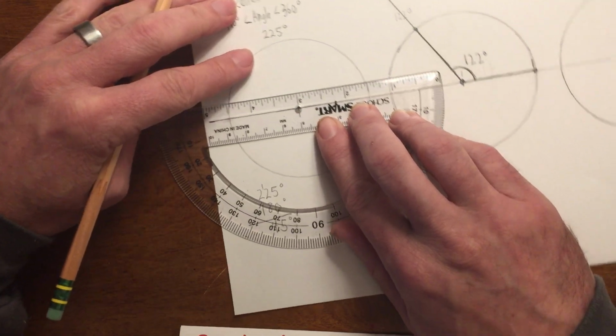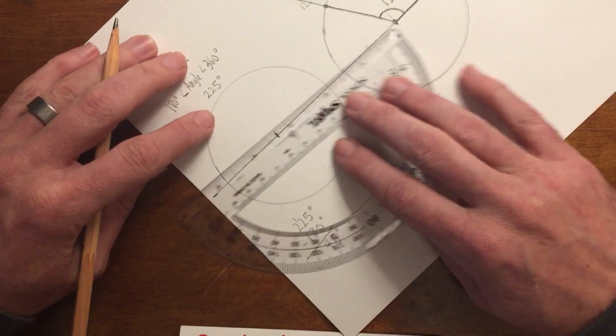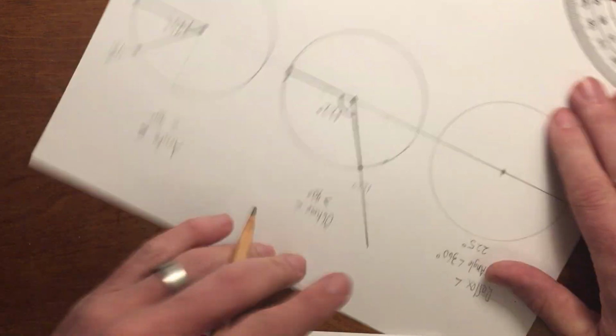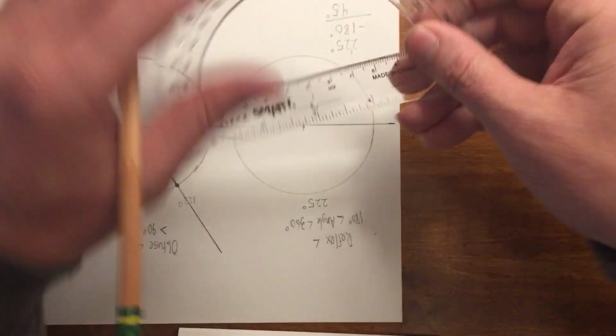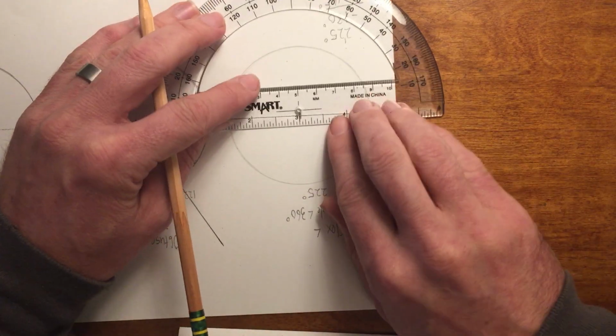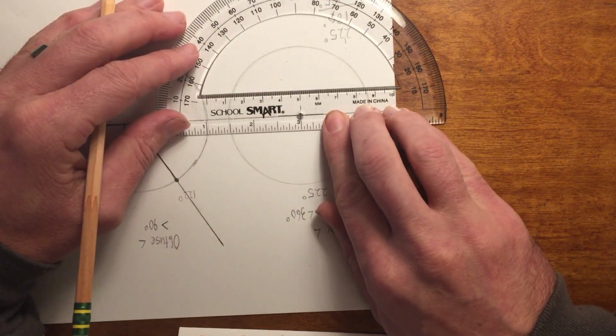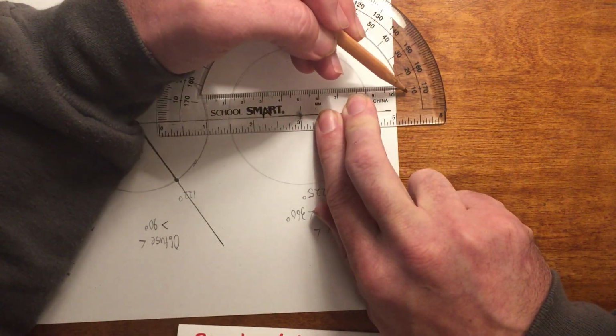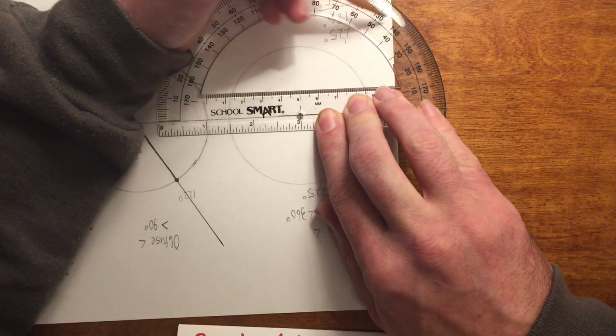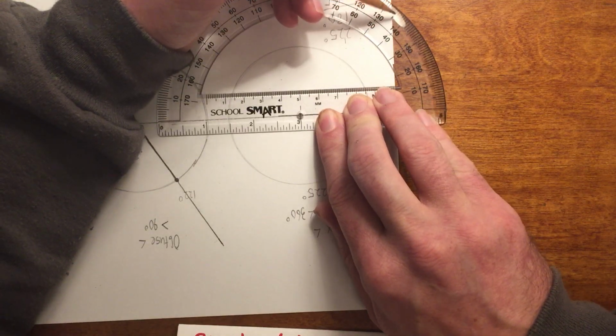Okay, turn your paper over, and I guess I'll go ahead and do that. Okay, so we're upside down, but what I'm doing is I already went 180 degrees, and now I'm going to go an extra 45. So it's just like the other angle, 10, 20, 30, 40. 45 is right up here.